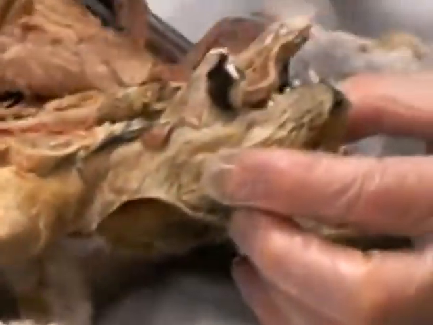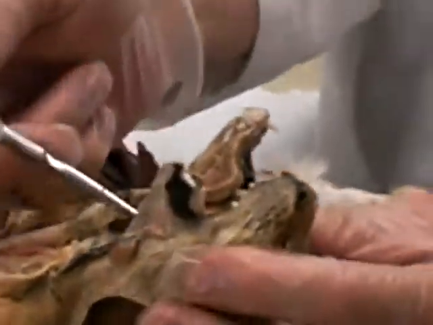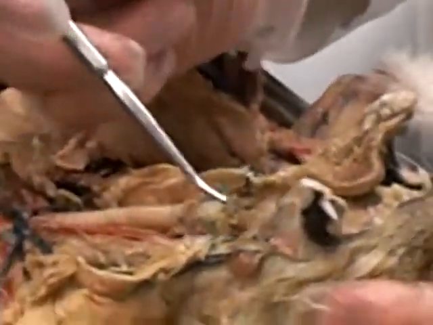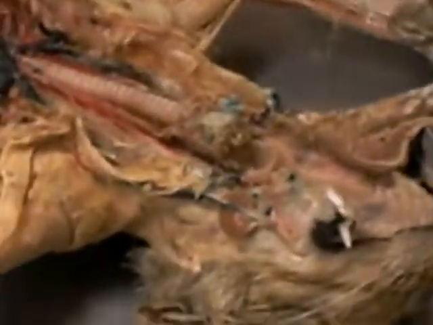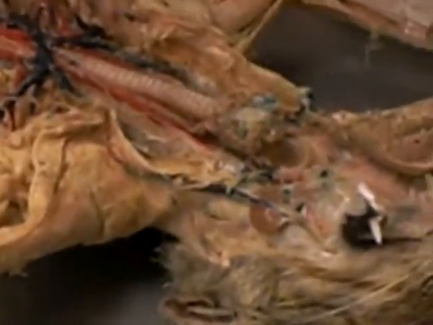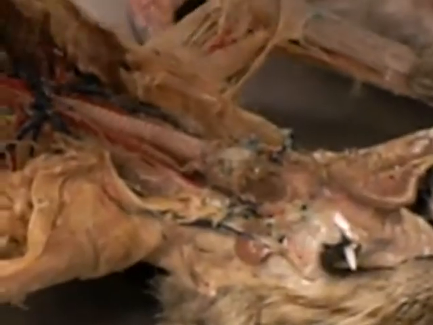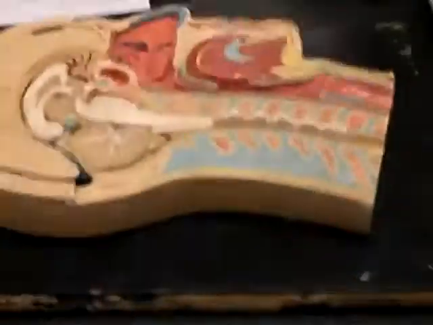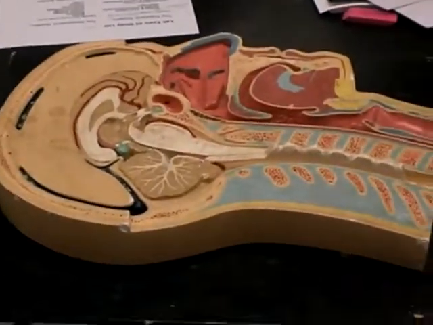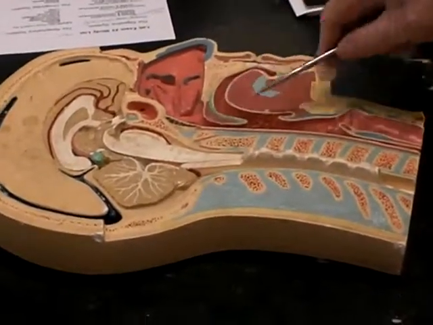Okay, so at the back of the hard palate is a soft palate made of connective tissue, and some muscle and lymphoid tissue.